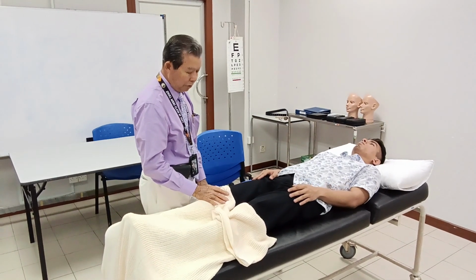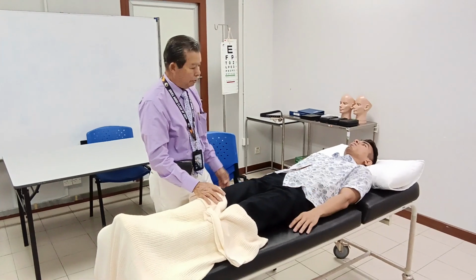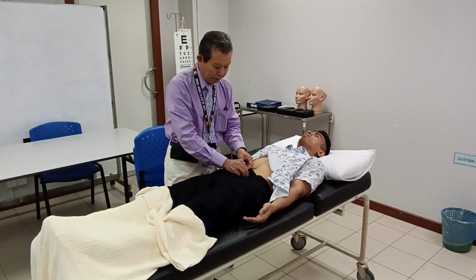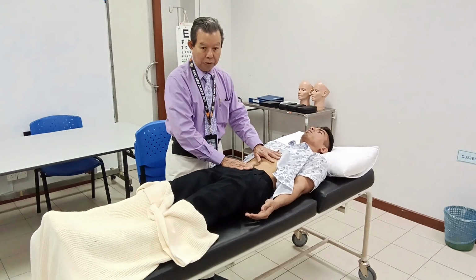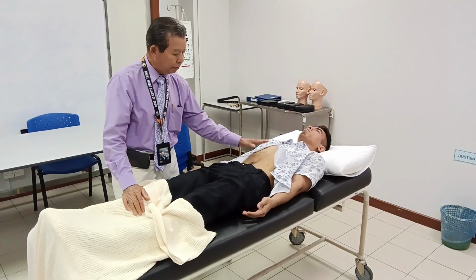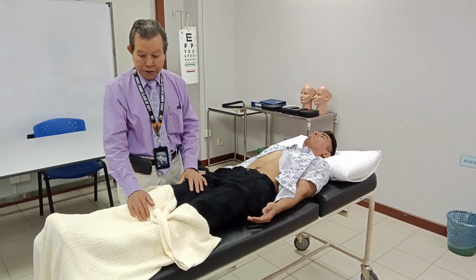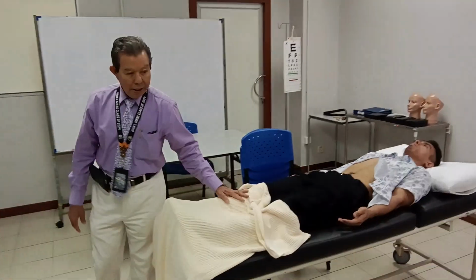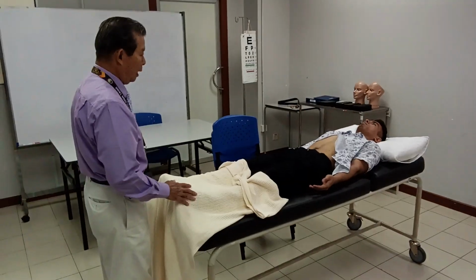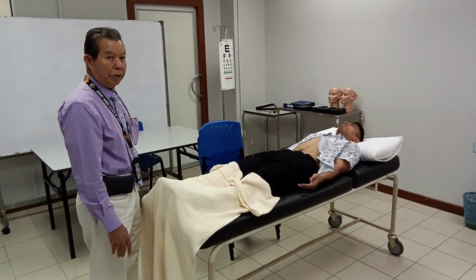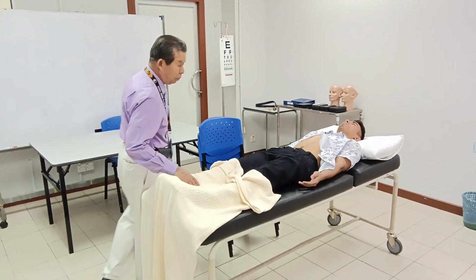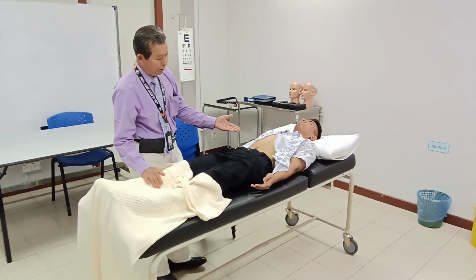Now he's resting in the supine position. Now exposure, although it is nipple to mid-thigh, I'm going to expose the abdominal part only, a little bit, that's all. To observe during inspection, I have to stand at the foot end of the bed of the patient, and then I will look at the abdomen to see whether it is moving with respiration or not. If not moving, the patient may have an acute abdominal condition, but it is moving here.